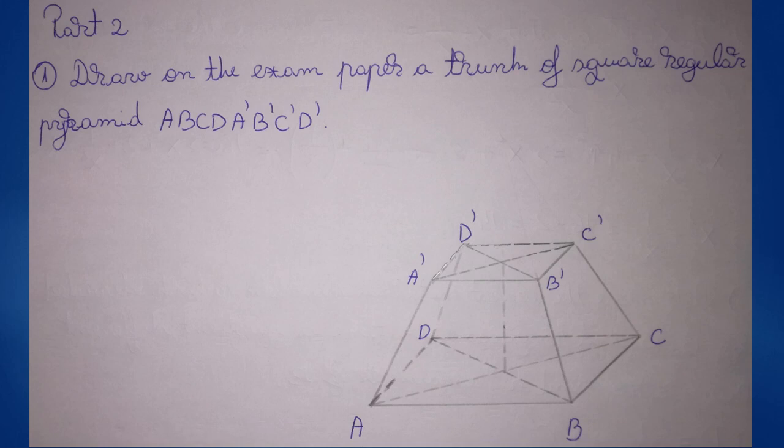Then we connect the tip of the pyramid, which coincides with the tip of the height of the pyramid, with points A, B, C, and D respectively, and thus we have drawn the pyramid from which the trunk comes.